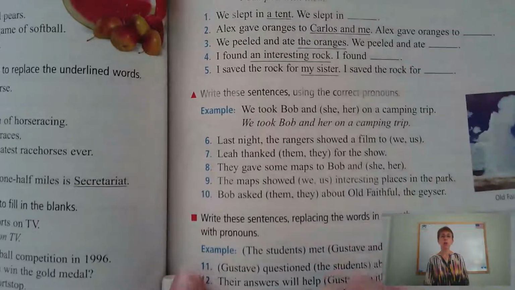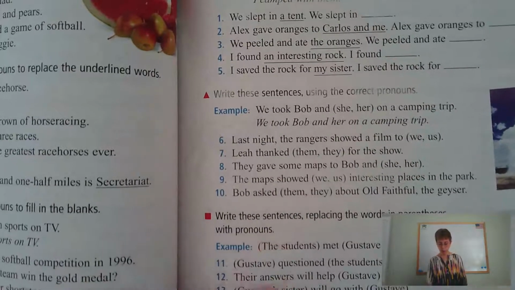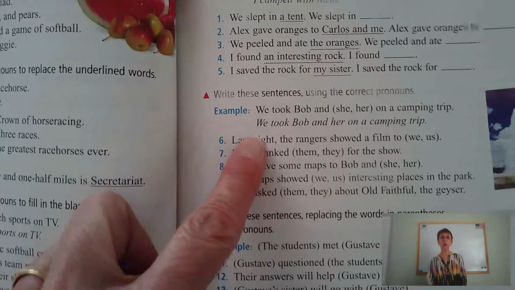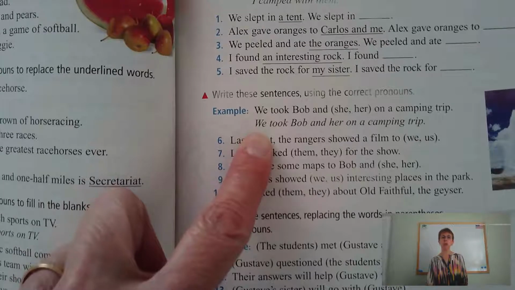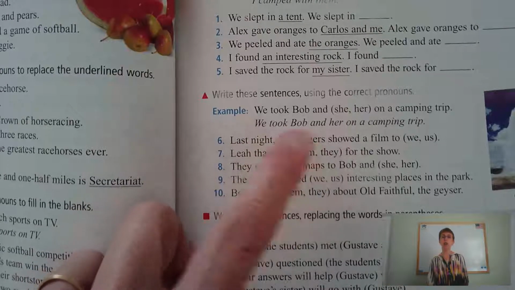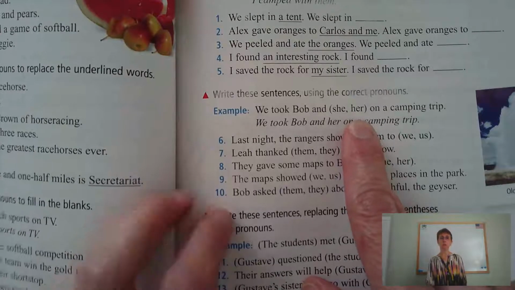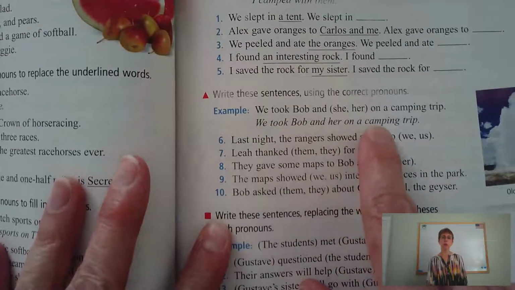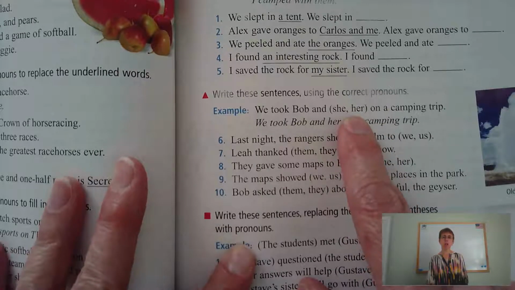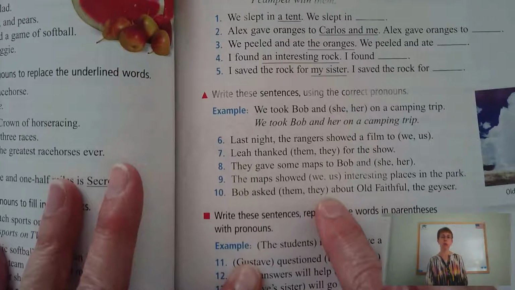In the middle, write these sentences using the correct pronouns. The example, we took Bob and blank on a camping trip. We took Bob and her. You're using the object pronoun, which is her. Okay, it's following the verb took, so we use the object pronoun her. We took Bob and her on a camping trip. And here as well, all you need to do is to write the correct object pronoun.